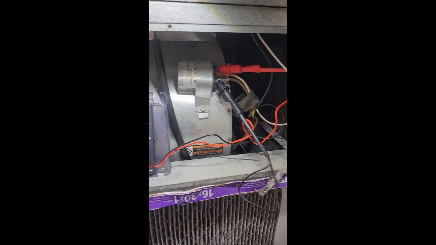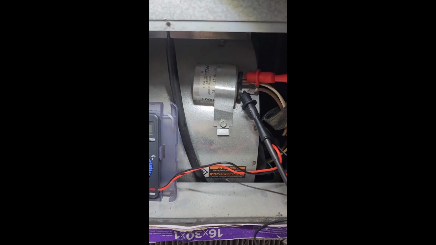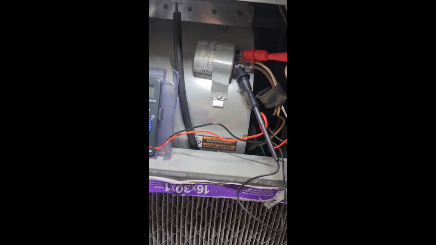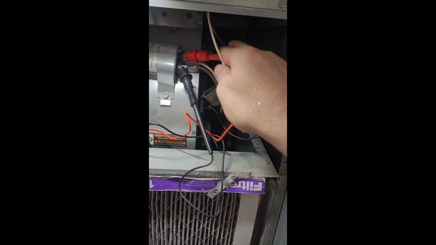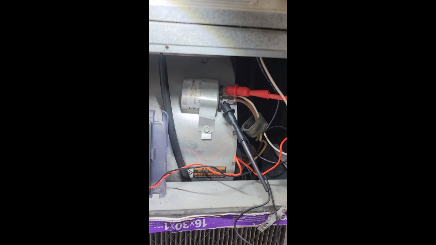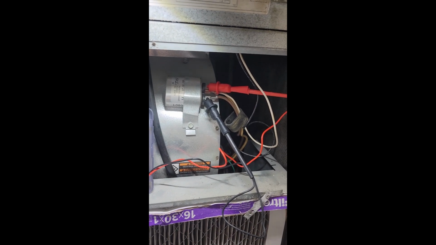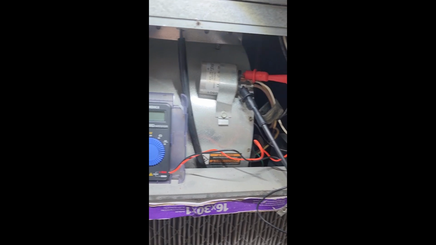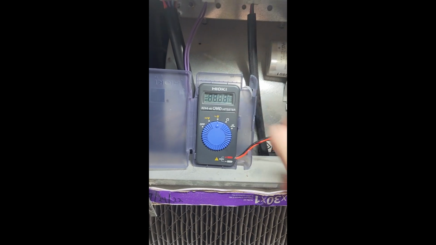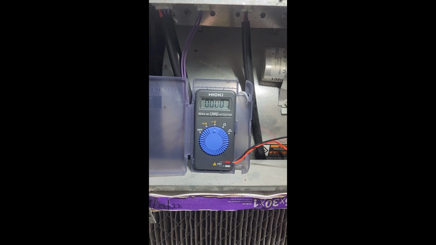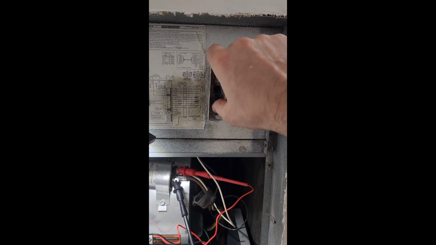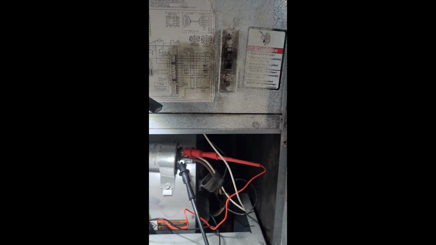Now, I know, of course, this is AC because I saw how the wires go in from the top, and these go from a high voltage, looks like it's a contactor or a high voltage relay, but either way, I'm going to switch this to AC volts.